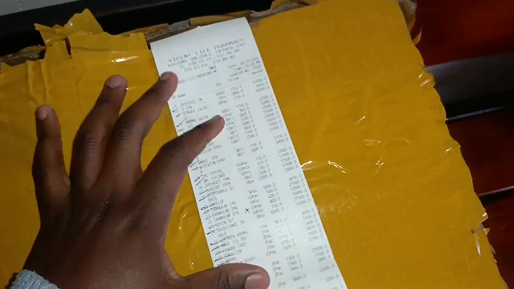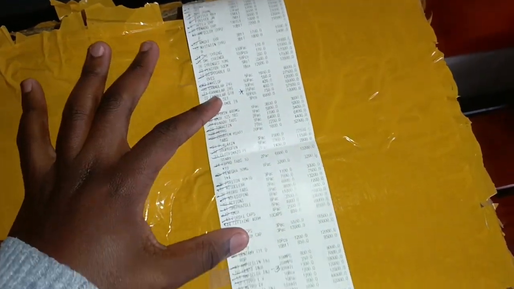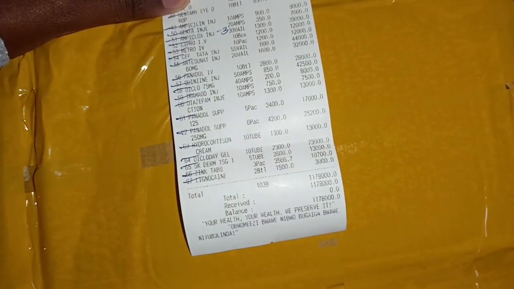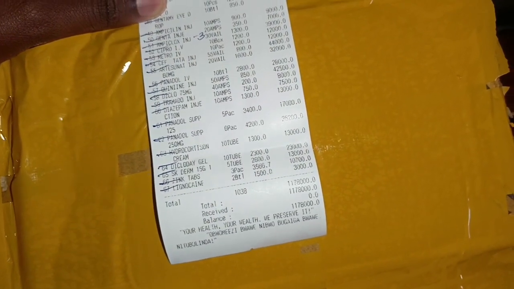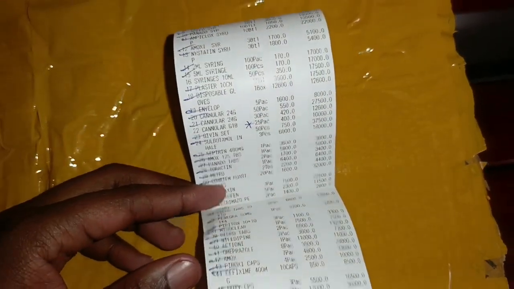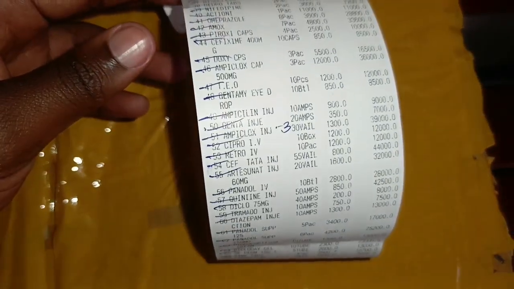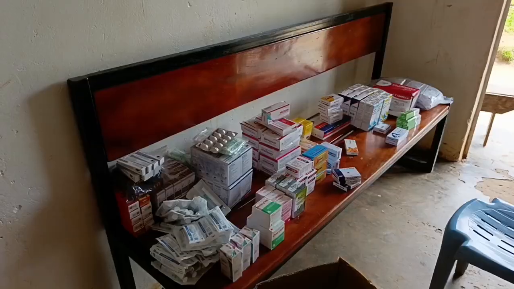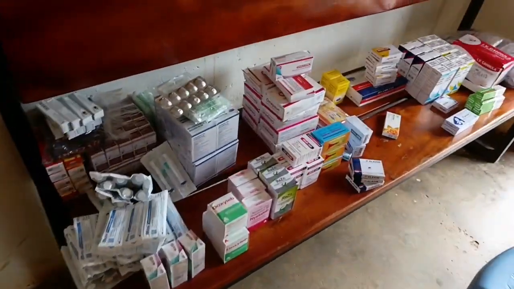The list was quite endless, and those things you see, they took all my money. When I tell you I need to recover from this, you'll not believe me. But if anyone wants, you can ask me for my mobile money number, and you'll see how I would recover. But that was it. That was the list.